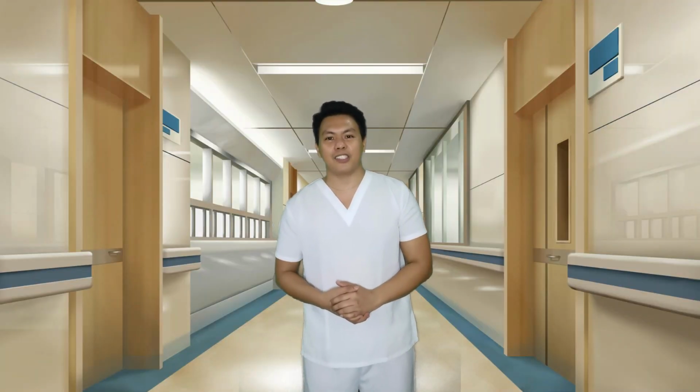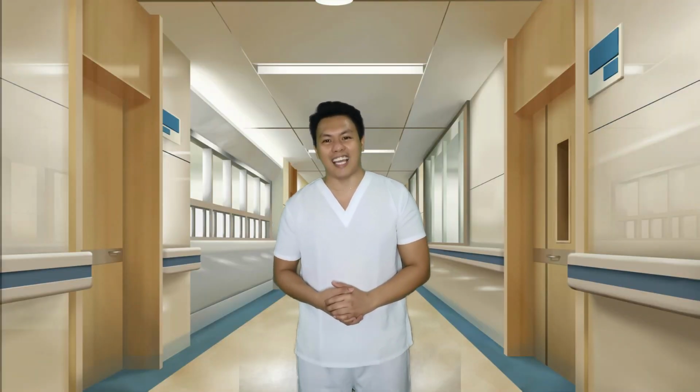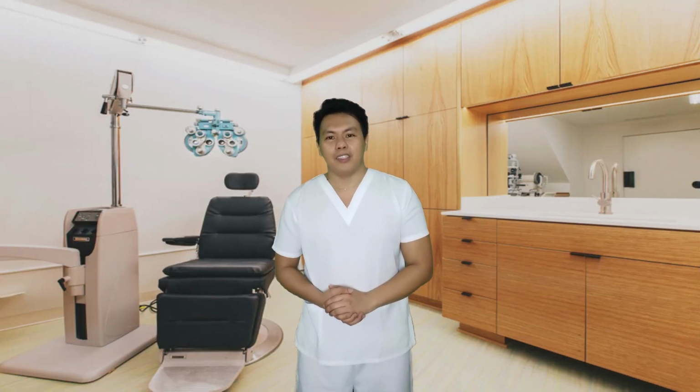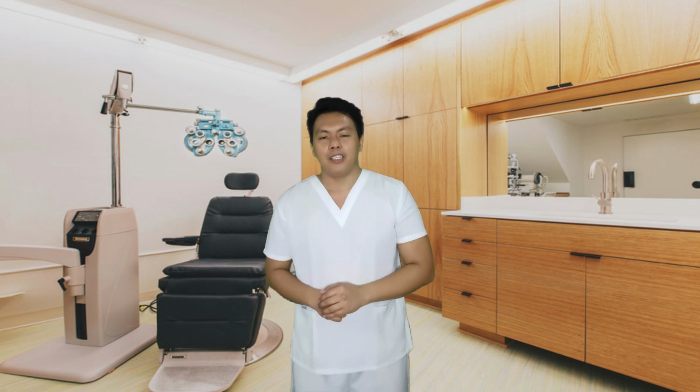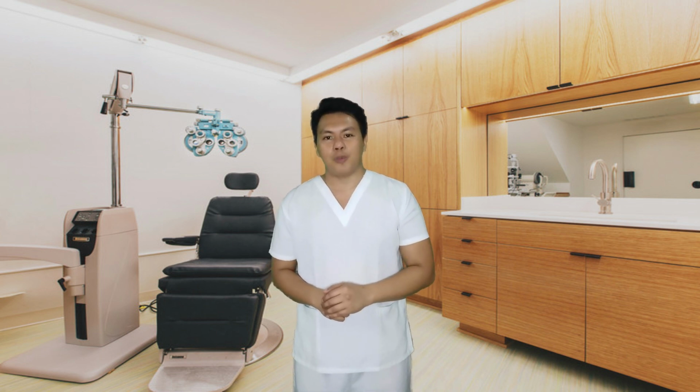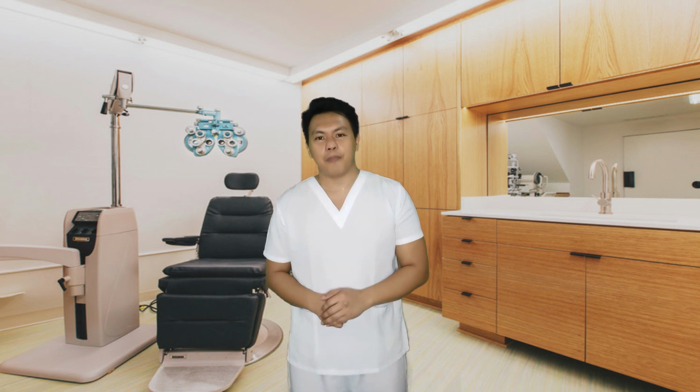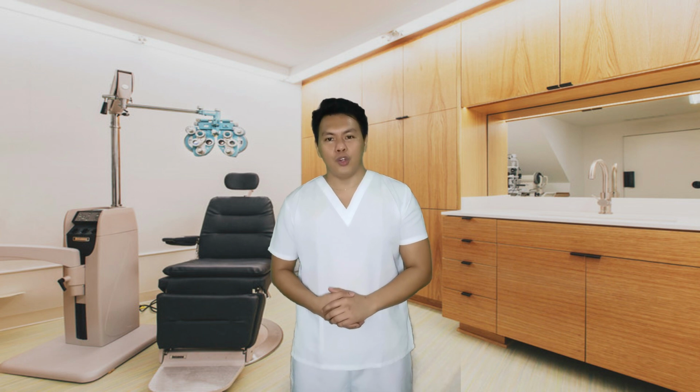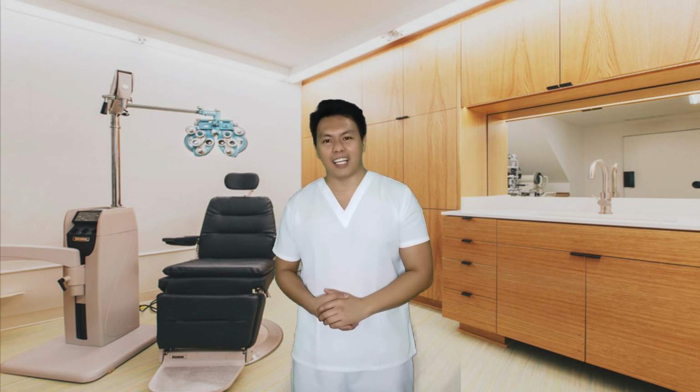Assess direct and consensual pupillary reaction to light. Number 28. Darken the room partially and ask the client to look at a distance. Number 29. Shine a light obliquely into each pupil in turn, using a pen light approaching from the side. Number 30. Look for direct and consensual reaction.